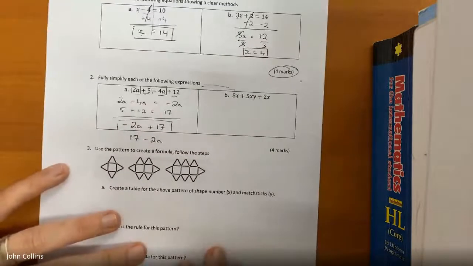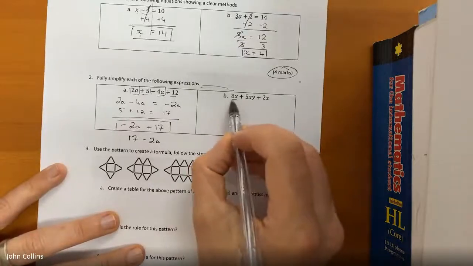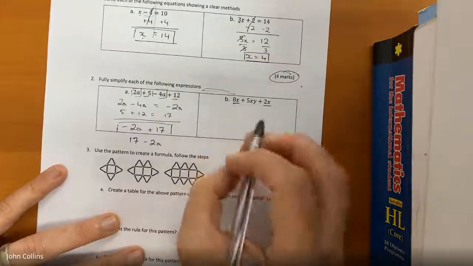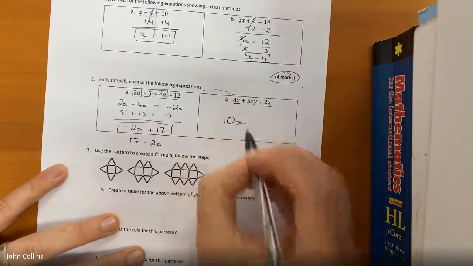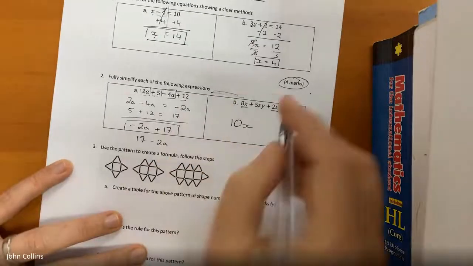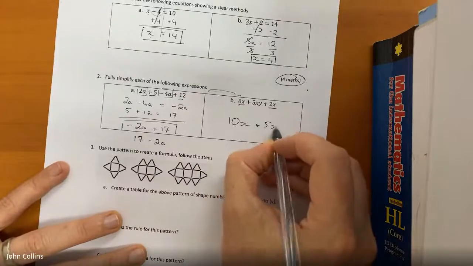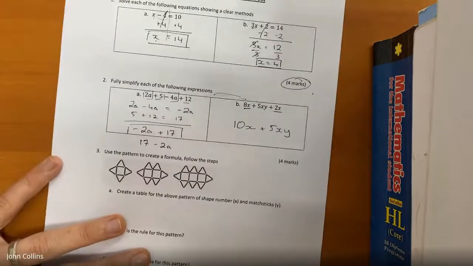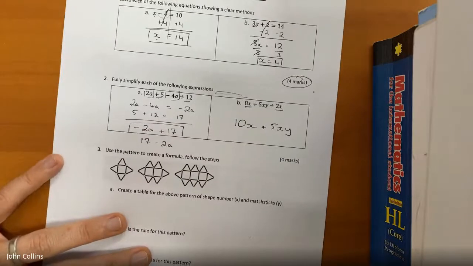All right. This one, 8x and 2x are like terms. So I'm not going to show the working out for this. I'm just going to go straight to the answer. 10x, from 8x and 2x. 5xy has nobody, so it's on its own. 5xy doesn't have any friends.